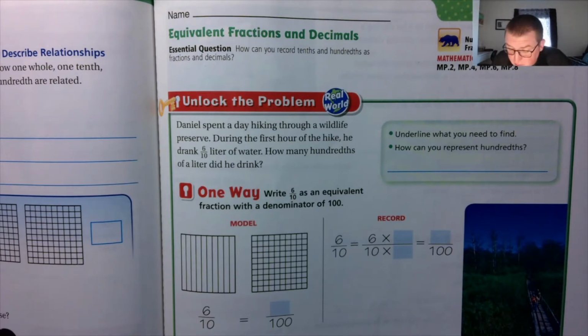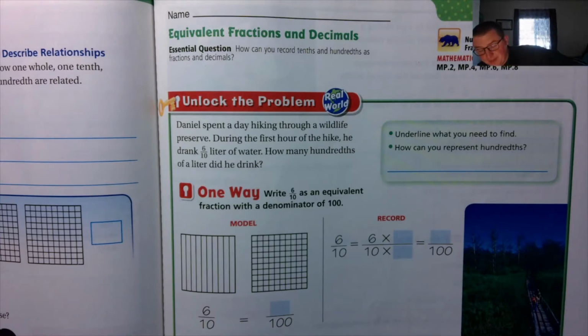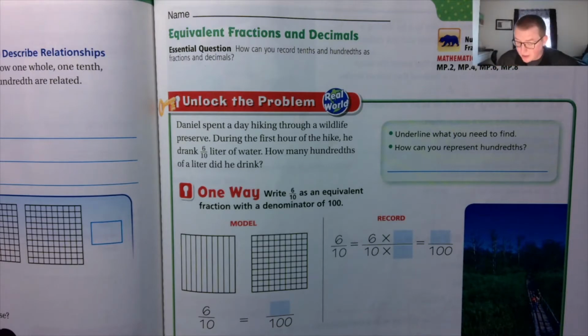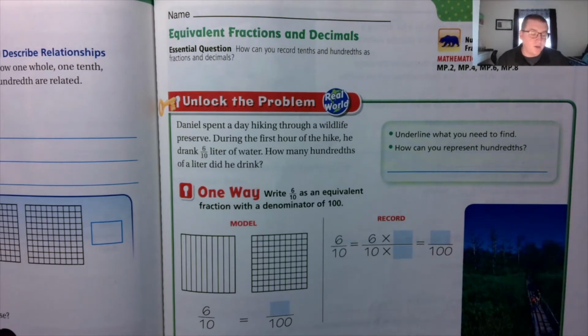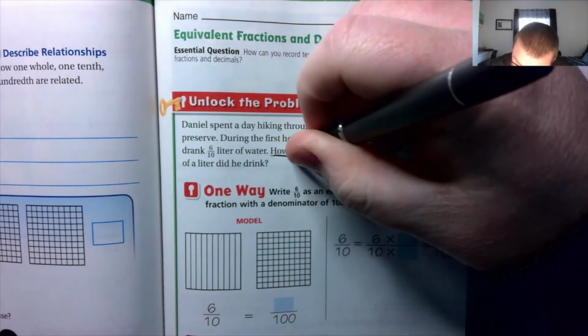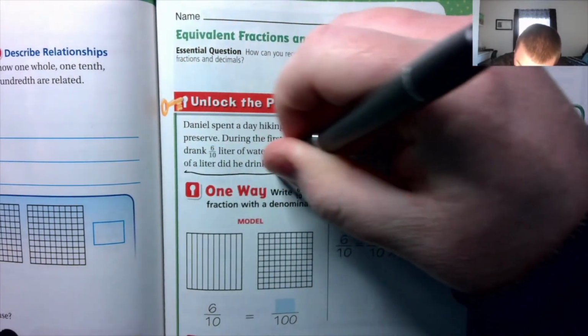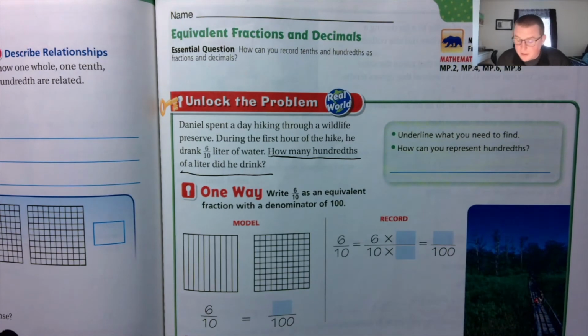It says, Daniel spent a day hiking through a wildlife preserve. During the first hour of the hike, he drank 6/10 of a liter of water. How many hundredths of a liter did he drink? So the first thing, if you look over here, it says, underline what you need to find. How can you represent the hundredths? So let's just underline what we need to find. And that's going to be the question that it's asking. How many hundredths of a liter did he drink?